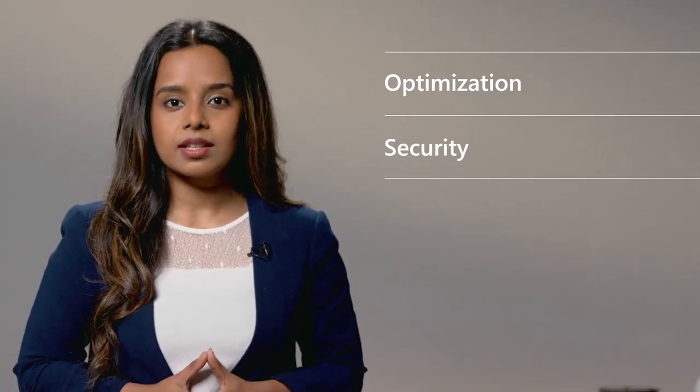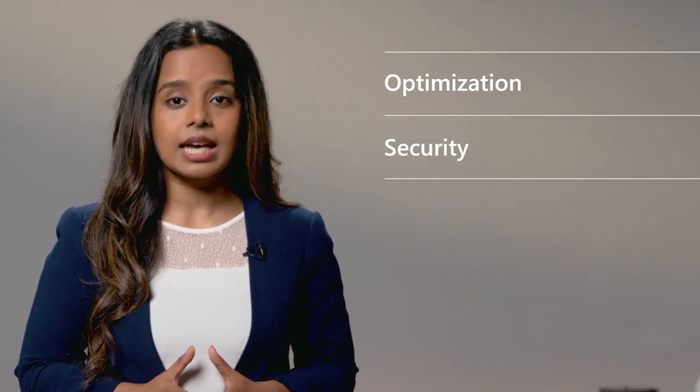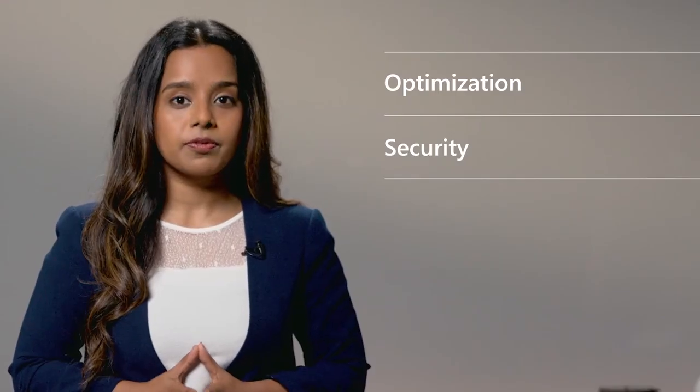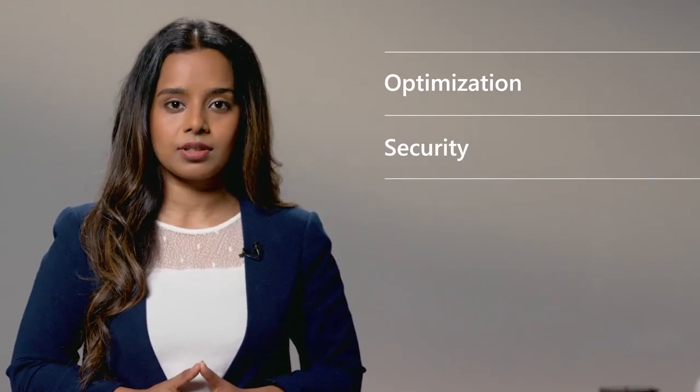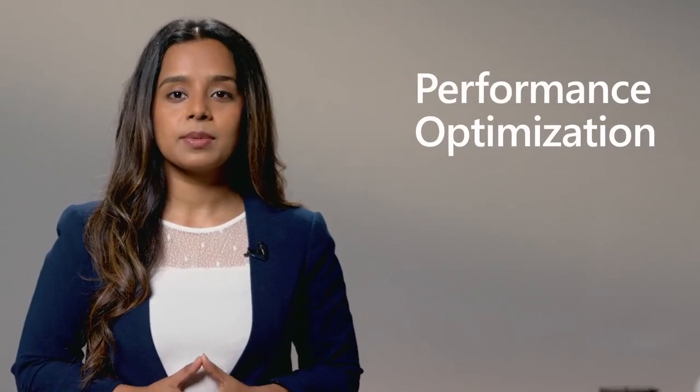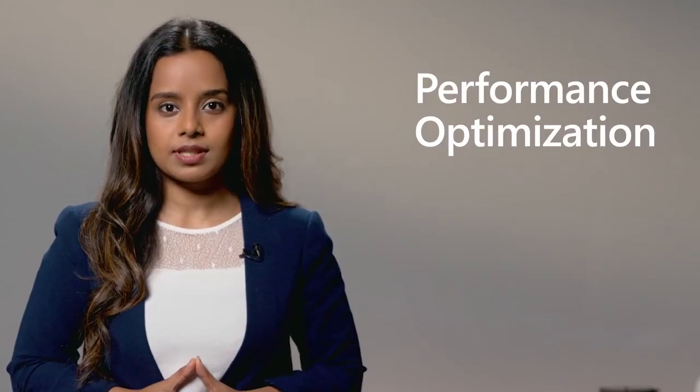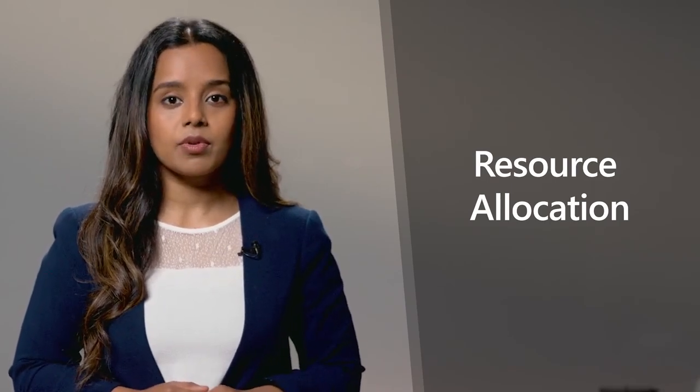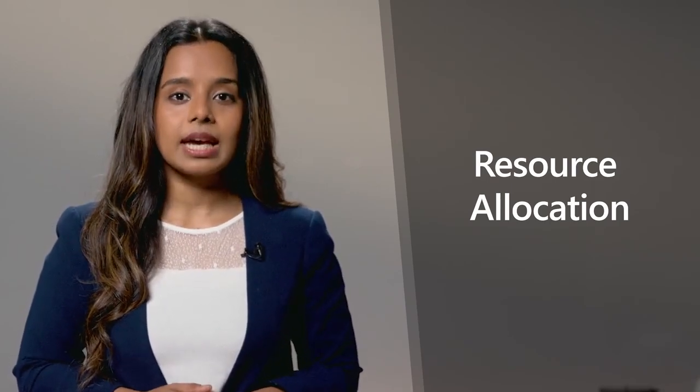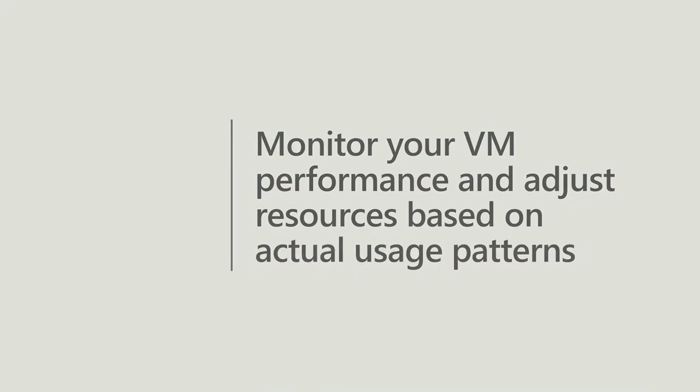Whether you're overseeing a small number of VMs or managing a large-scale deployment, maintaining optimal performance and robust security is crucial. To begin, let's explore some essential practices for optimizing performance. First is resource allocation, which ensures each VM has the right amount of CPU, memory, and storage. Over-allocating resources can lead to waste, while under-allocating can cause performance bottlenecks. To find the sweet spot, monitor your VM performance regularly and adjust resources based on actual usage patterns.